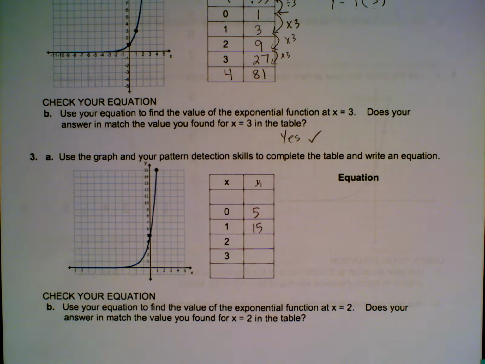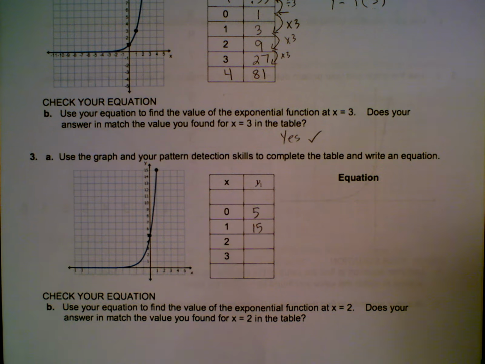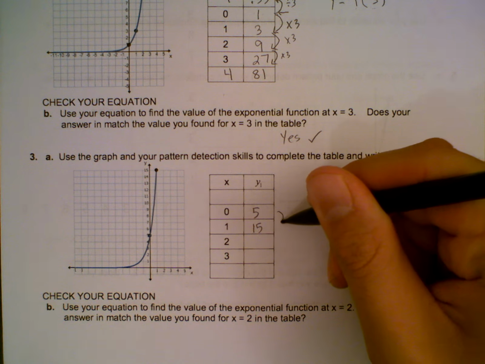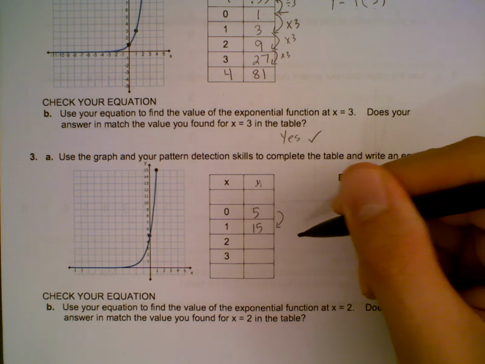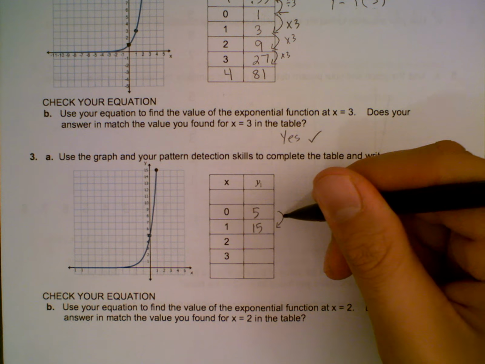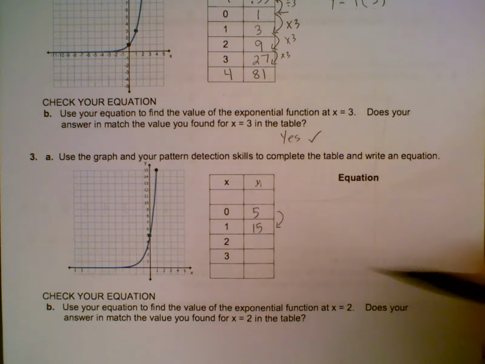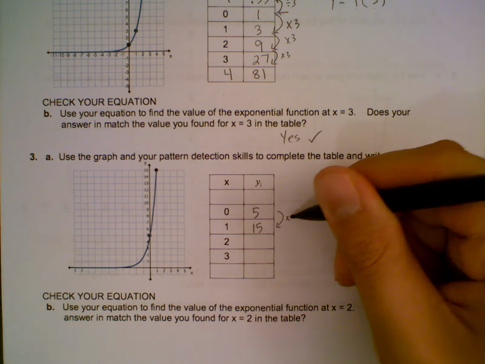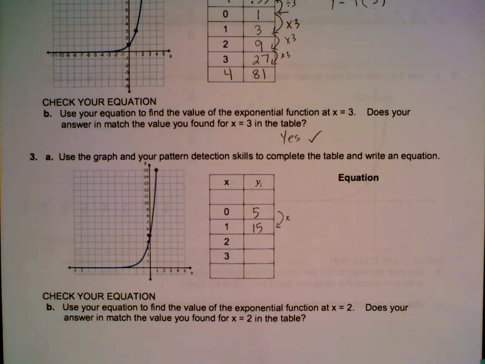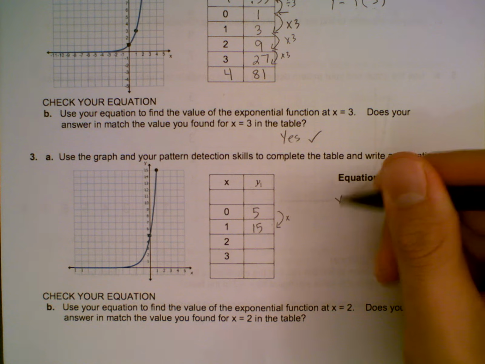Right, once again, we need 2 things. We need to know what that initial value is of the y-intercept, and then we also need to know what the growth ratio is. So remember, to find that growth ratio, we've got to find what number can we multiply by to go from 5 to 15. So what number do we multiply by to go from 5 to 15? And if you know that, you should be good to go. So let's see if we can build this equation.